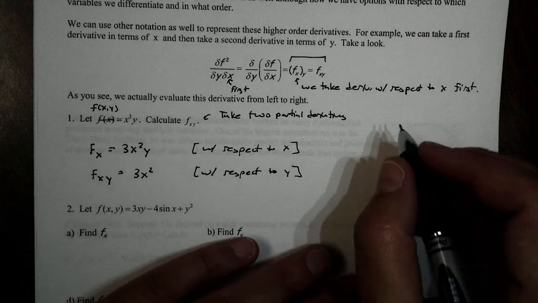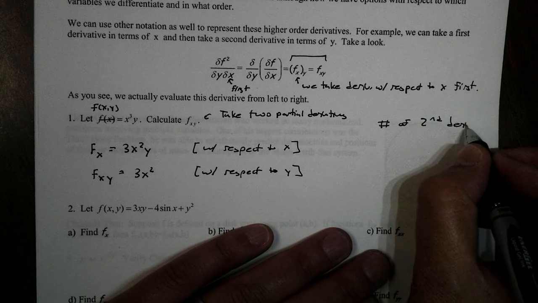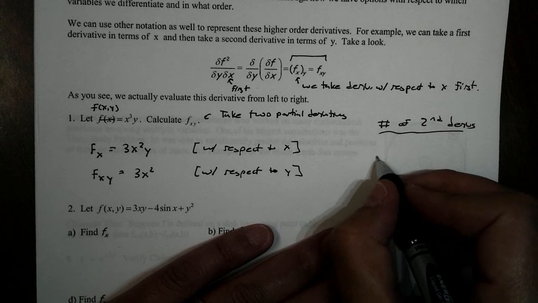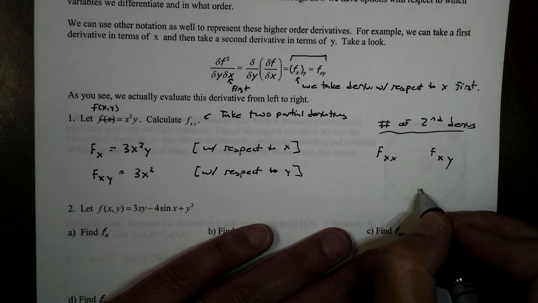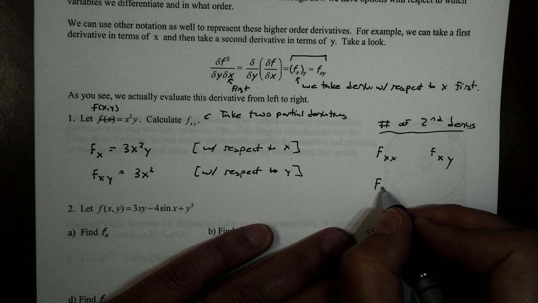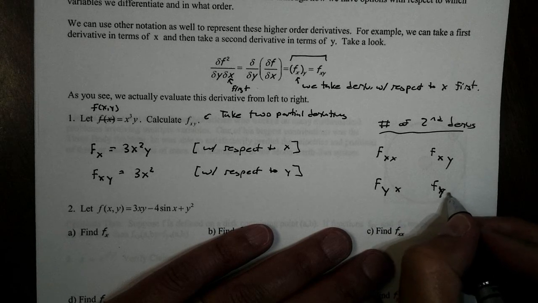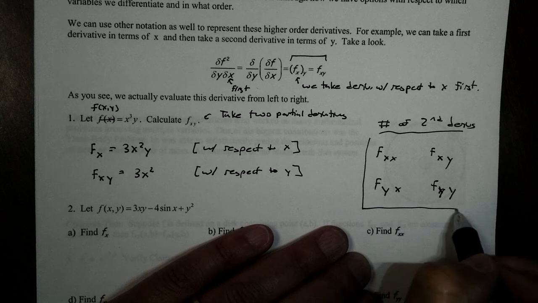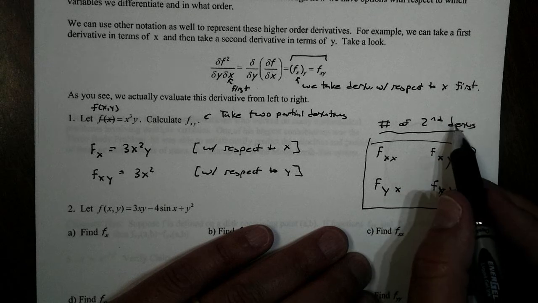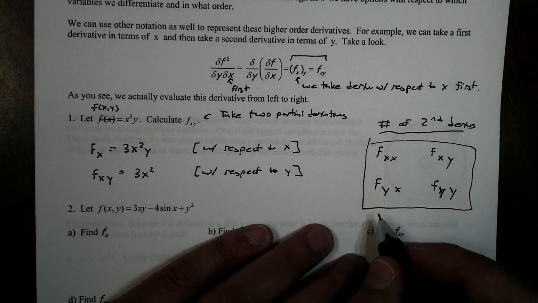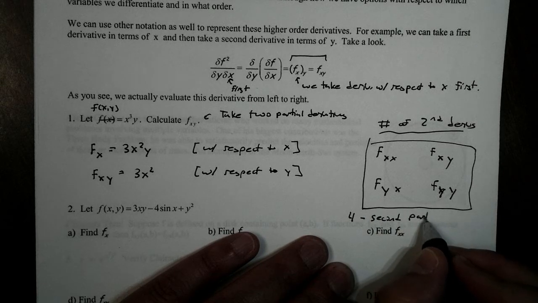So let's talk about the number of second derivatives. Well, I could take the derivative with respect to x twice. I could take the derivative with respect to x and then y. I could take the derivative with respect to y and then x, and then I could take the derivative with respect to y twice. So how many different second derivatives can we have? There are 4. So we say that there are 4 second partial derivatives.